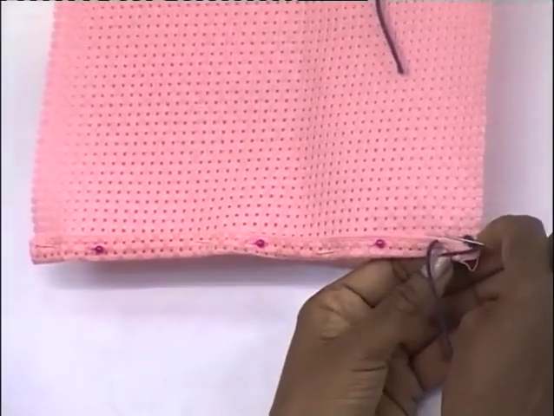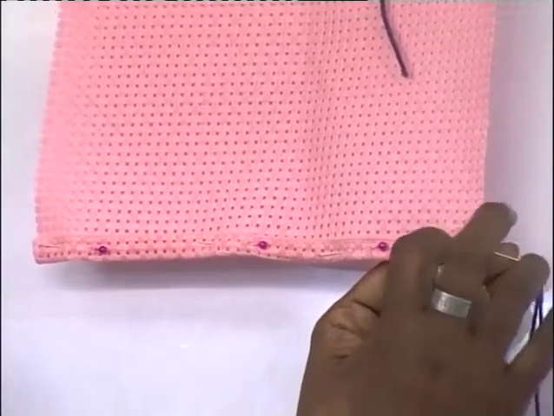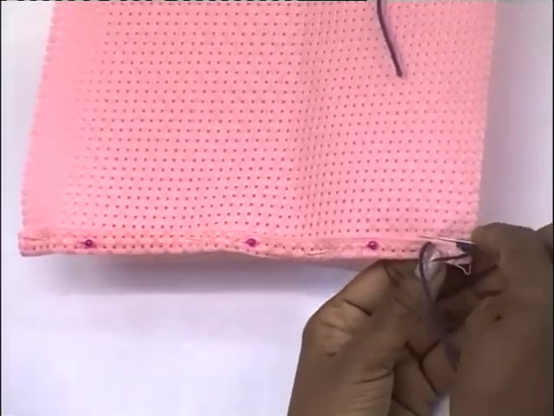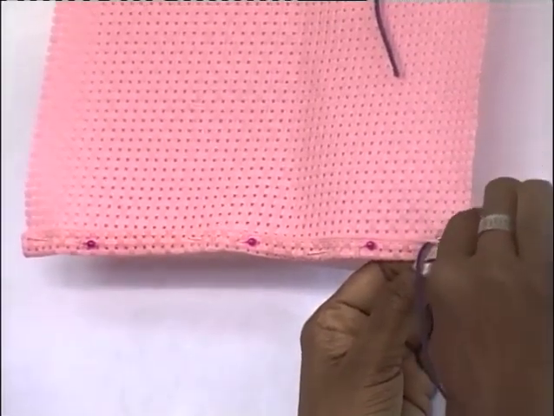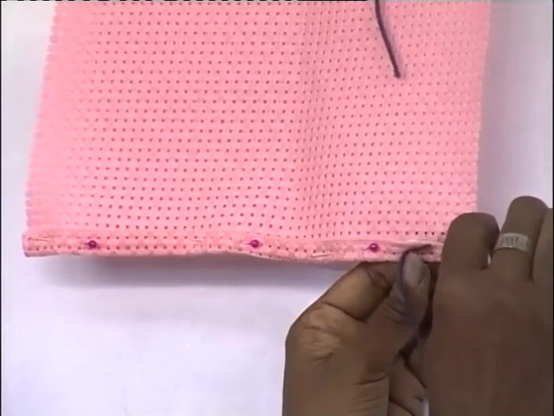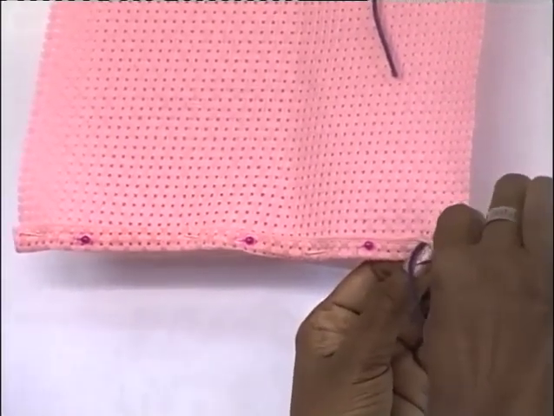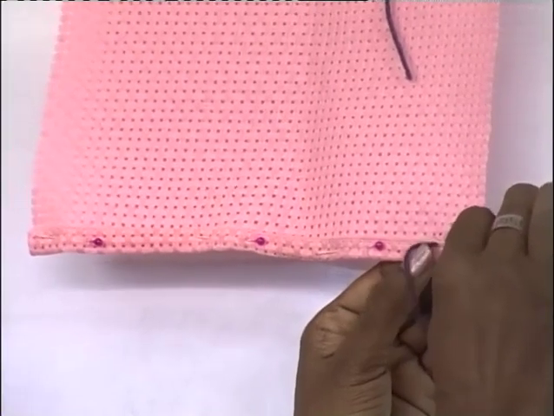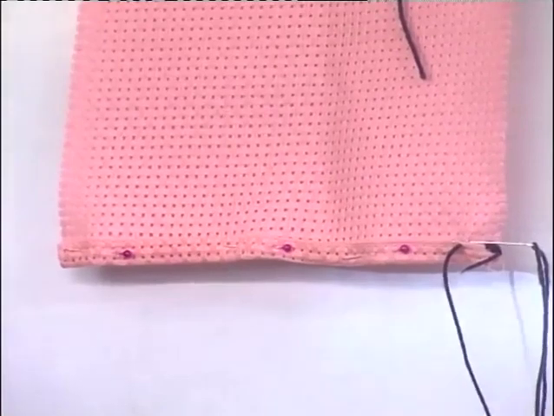Now, when I pick up the single fabric under the folded edge, I will go through the fold again. From there it goes through the fold. And it is now through the fold.